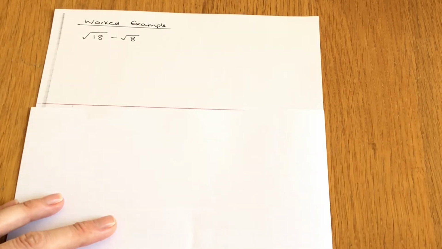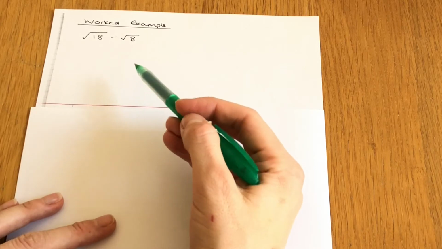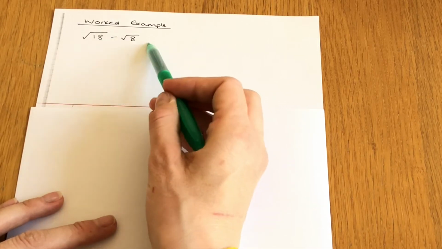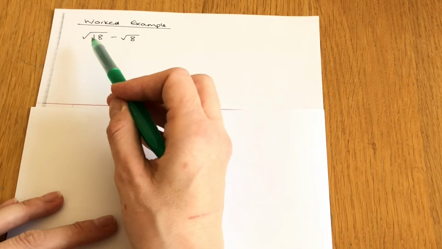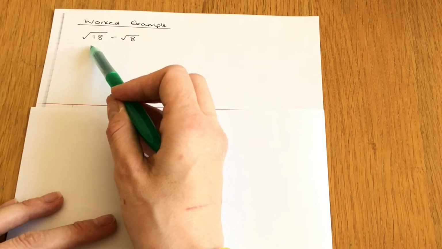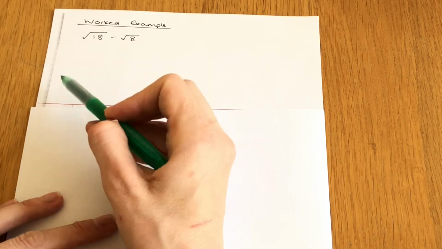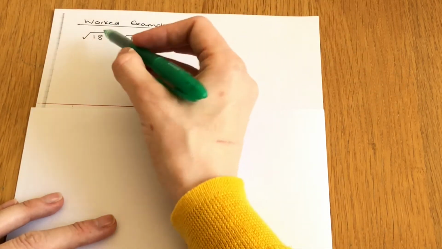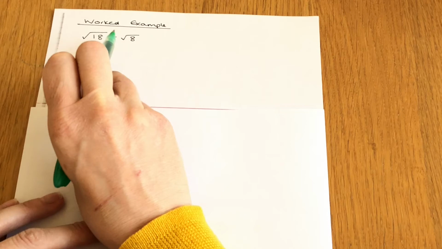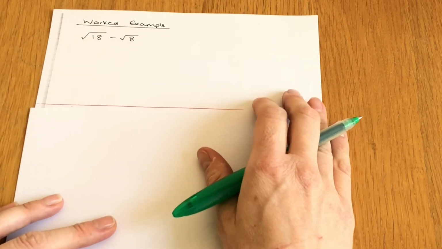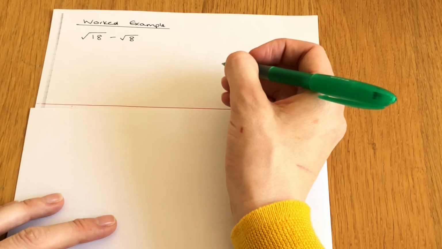Next example. When I look at this, it looks similar, they all look similar, but I'm thinking, well, I can't make this into root 8 because nothing times 8 makes 18. So this time we're going to have to look at simplifying both of the surds in order to add them together. When you think about it carefully, this could be 9 times 2, this is 4 times 2, so they'll both have root 2 underneath the root sign.